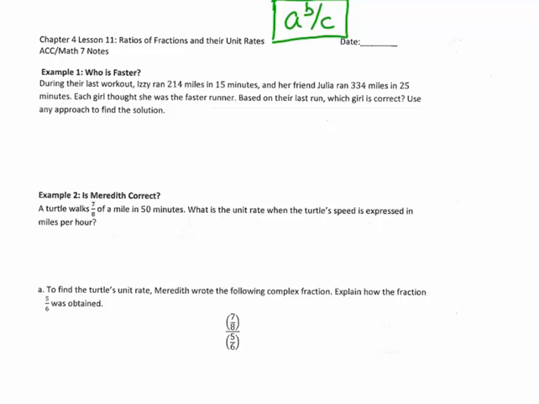So who is faster? First of all, there are supposed to be some decimal points in here, so we'll put those in. It says, during their last workout, Izzy ran 2.14 miles in 15 minutes. I'm not sure that anybody could run 214 miles in 15 minutes. That's a little fast. And her friend Julia ran 3.34 miles in 25 minutes. Each girl thought she was the faster runner. Based on her last run, which girl is correct?